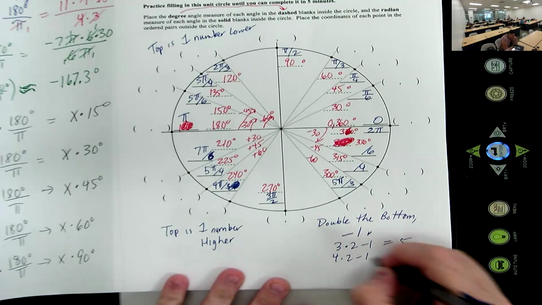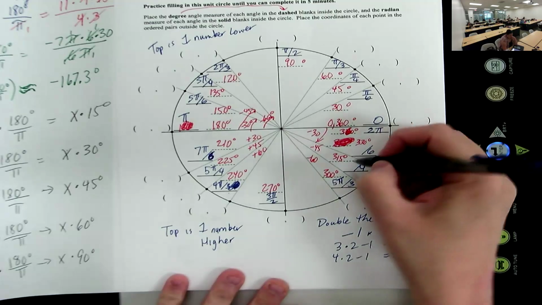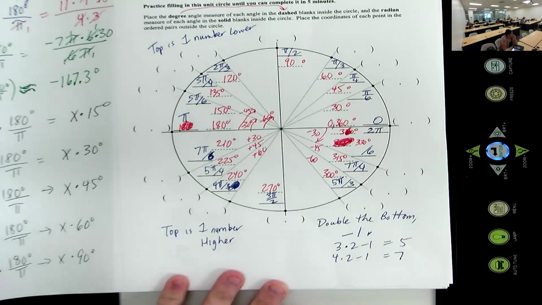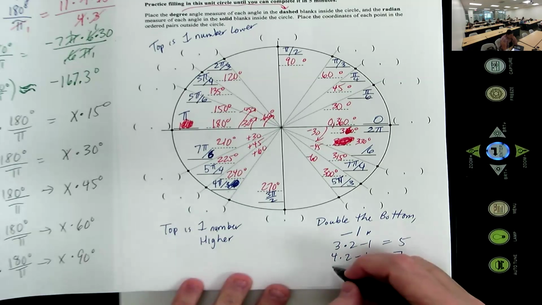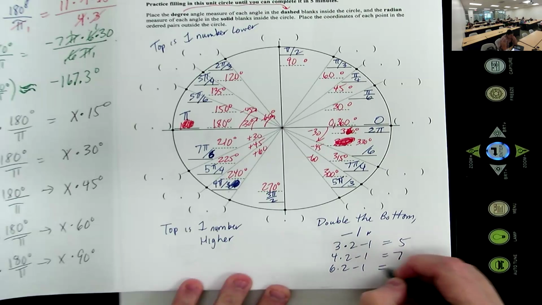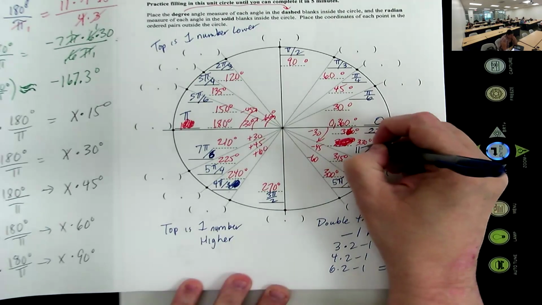Four times 2 minus 1 is 7. This is 7 pi over 4. And finally, 6 times 2 minus 1 is 11. This is 11 pi over 6.